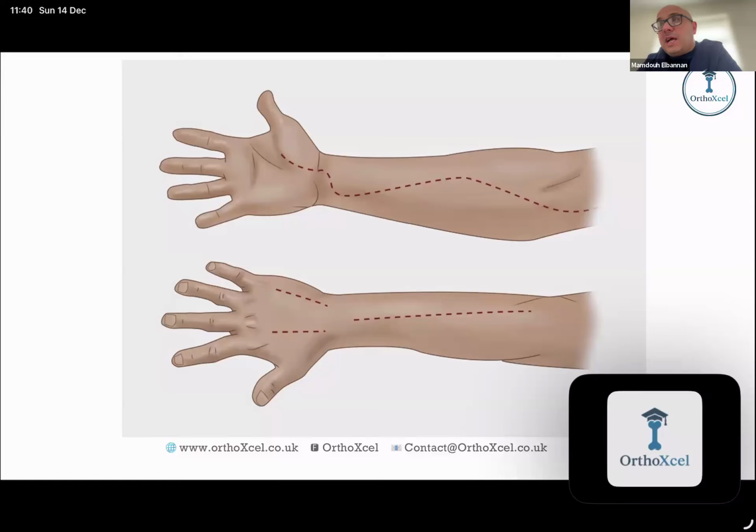Do you need to release the hand? No, because the hand has 10 compartments, unless you are suspicious. Some examiners may want you to say, yeah, I will release the flexor compartment. That's why I will extend to the hand compartment. That's why my approach will be extended. You can. Or you can say, I will release the carpal tunnel.